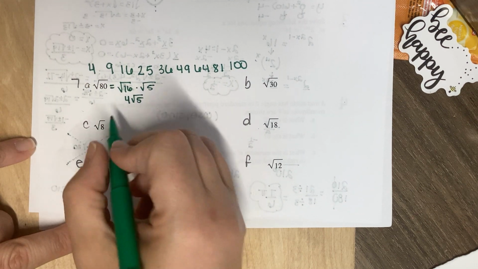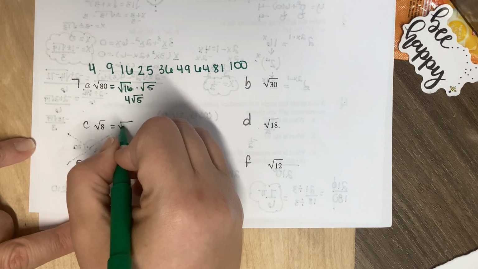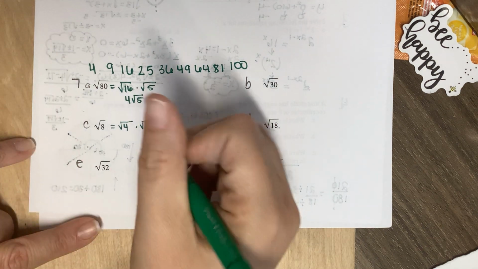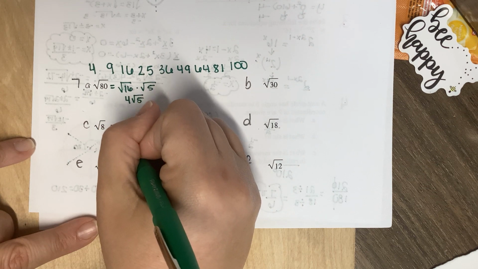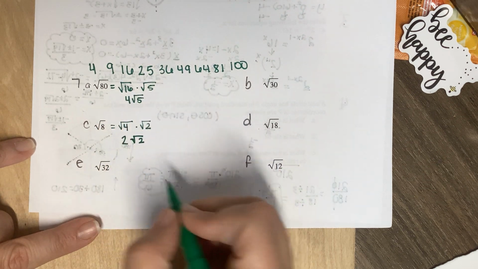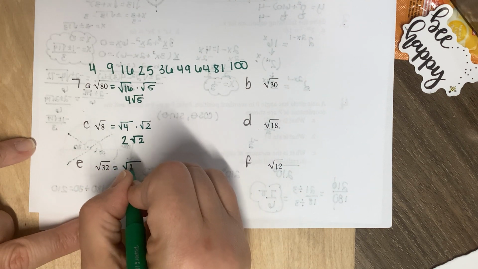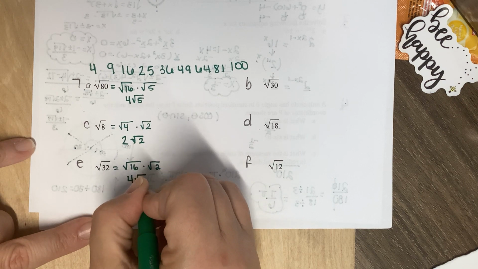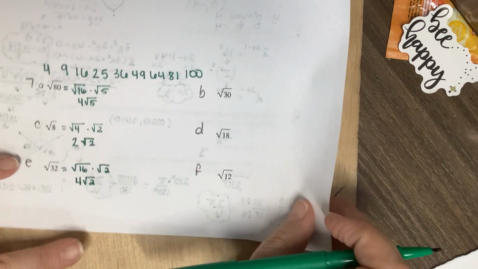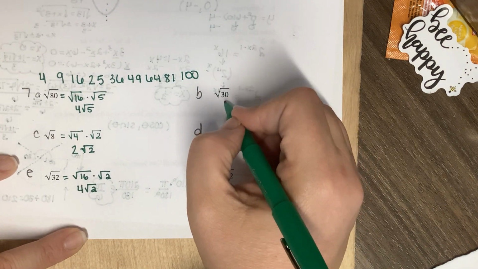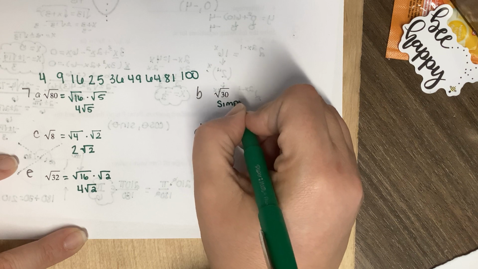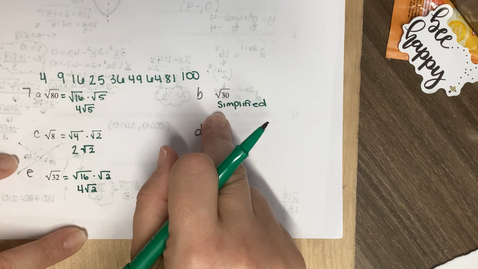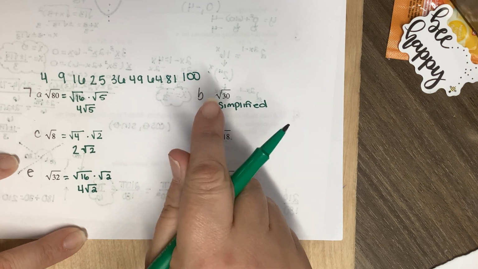Now let's do the same thing with 8. Square root of 8 can be rewritten as the square root of 4 times the square root of 2. The square root of 4 is 2. And we still are left with this square root. Square root of 32 is the same as saying square root of 16 times the square root of 2. The square root of 16 is 4, and we're left with that square root 2 underneath. This is kind of a trick question, friends. This is simplified. There are no perfect squares that can multiply or divide through evenly to get this any more simplified.